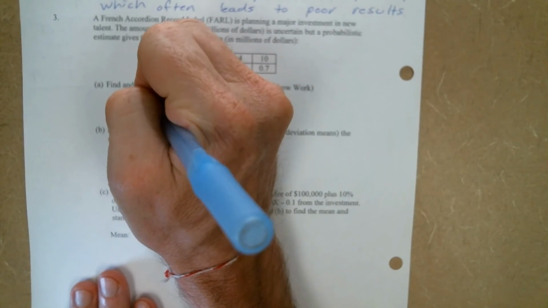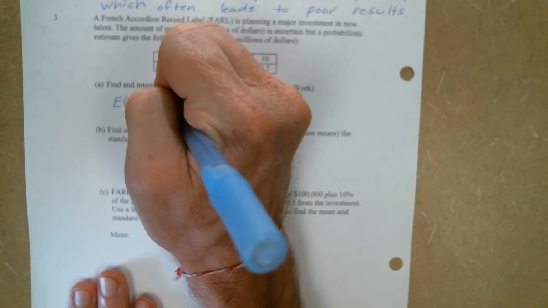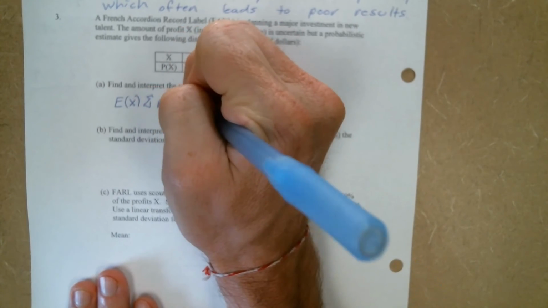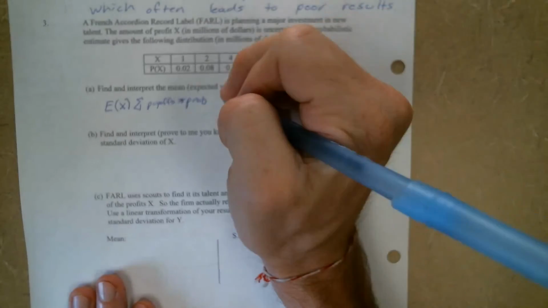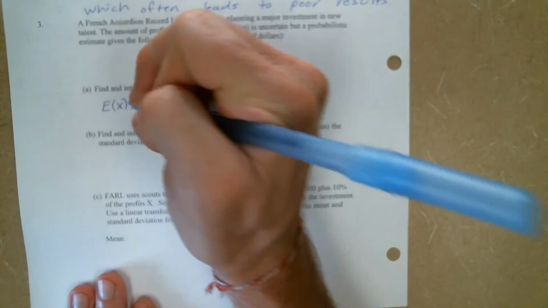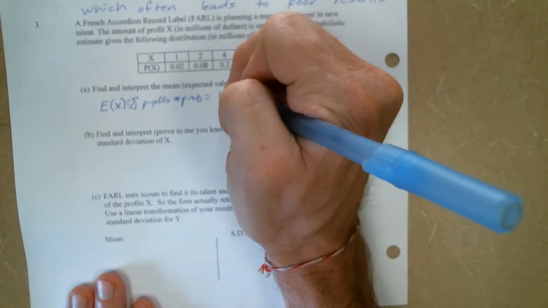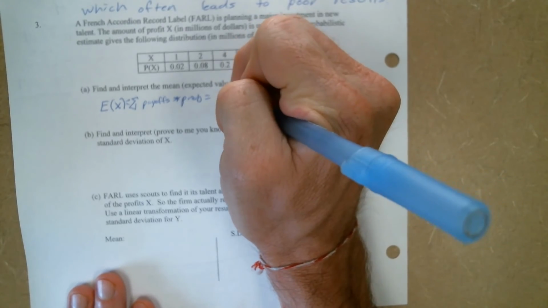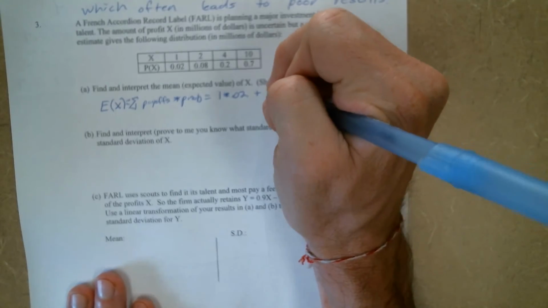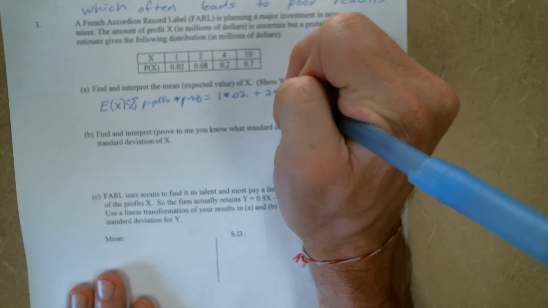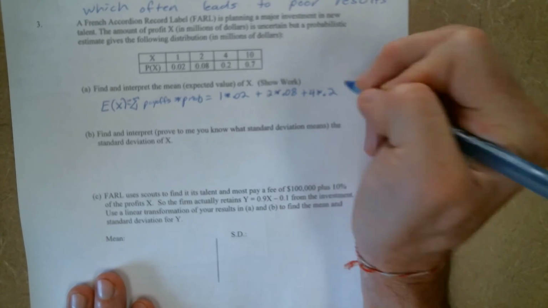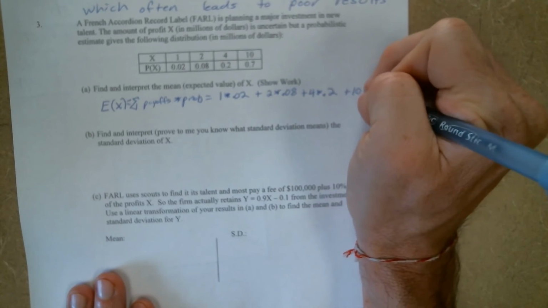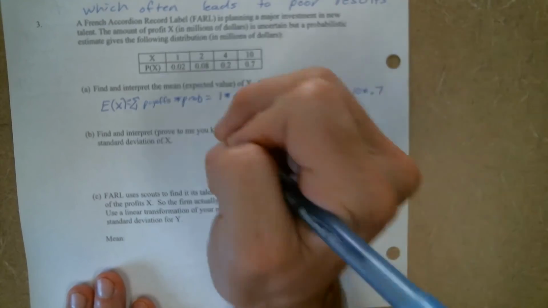And the expected value of X is just the sum of the payoffs times the probabilities. So in this case, it would just be 1 times 0.02 plus 2 times 0.08 plus 4 times 0.2 plus 10 times 0.7.